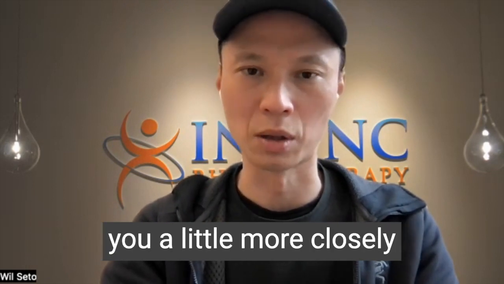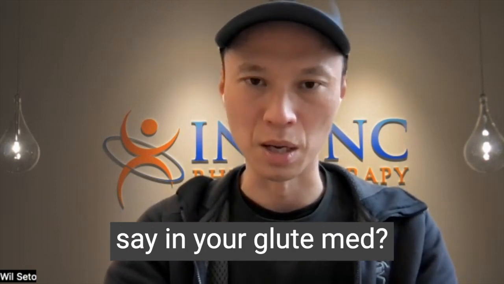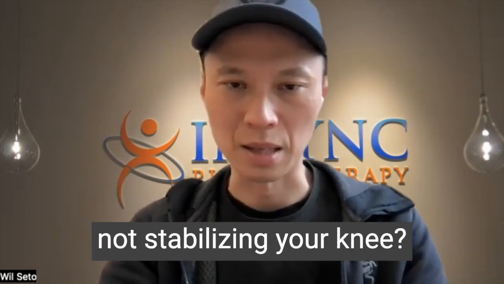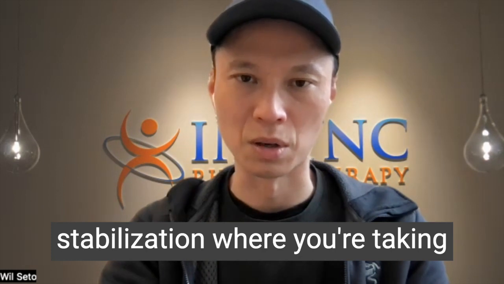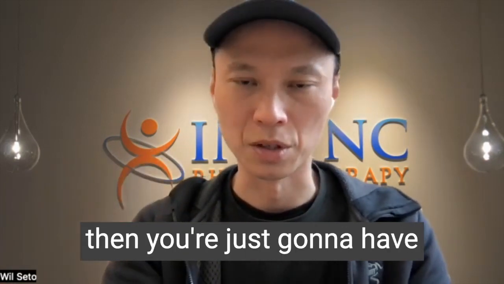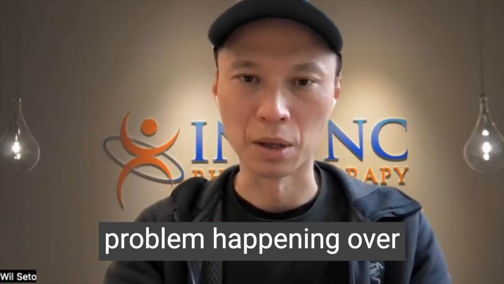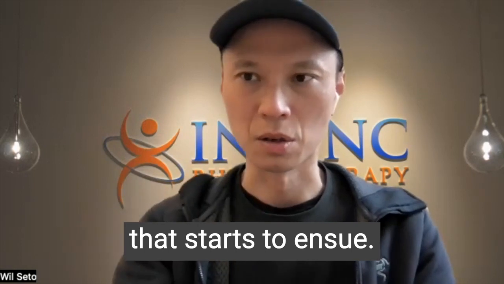And then we assess you a little more closely for muscle imbalance. Are you really weak, say in your glute med, that butt muscle, not stabilizing your knee? Then you're not getting that stabilization when you're taking so many steps per minute. Then you're just going to have that faulty mechanical problem happening over and over and over again. And you go for your training run, and this can be something that starts to ensue.